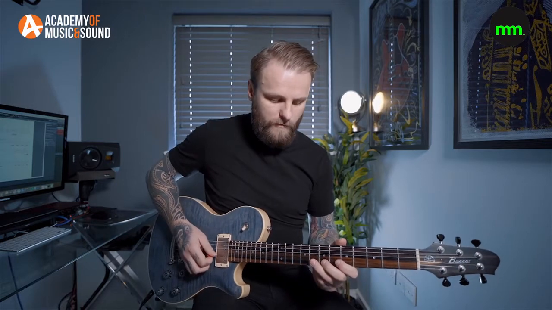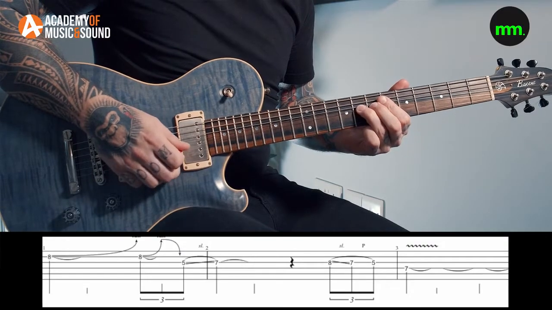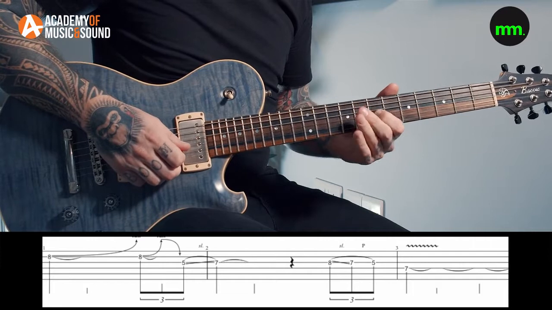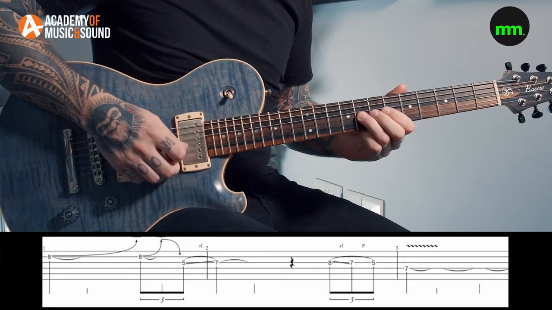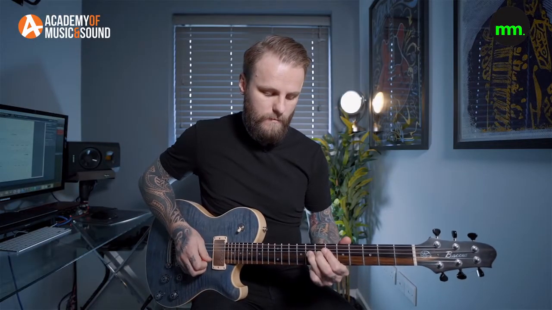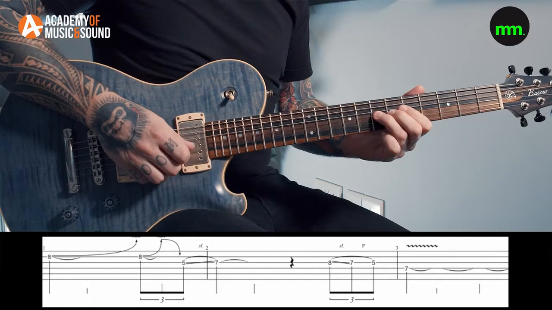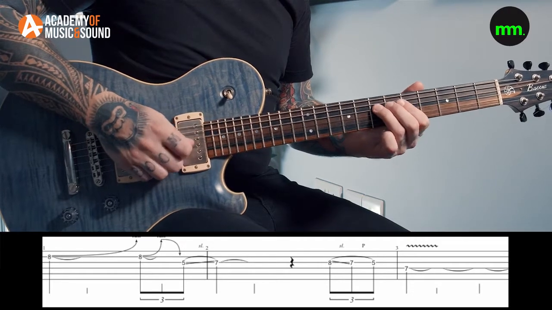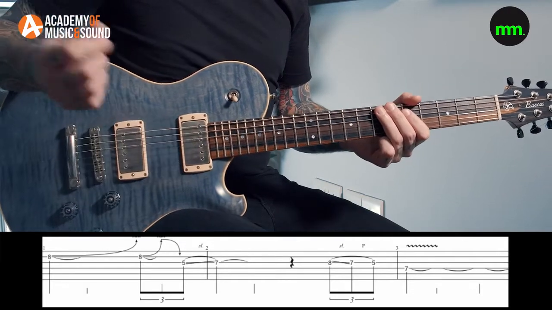Okay, all the way through so far. So we've just gone from an A root note here to a D root note to an A root note, following the chords. Okay, the next lick is going to be going back to D again.